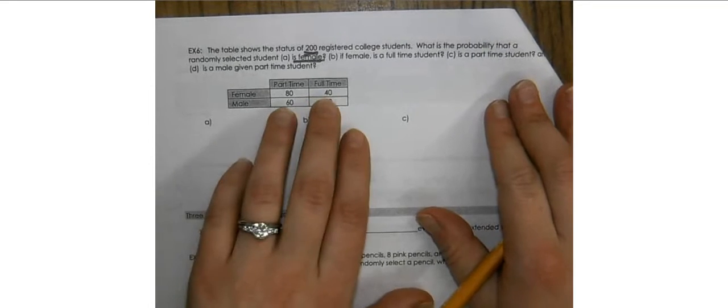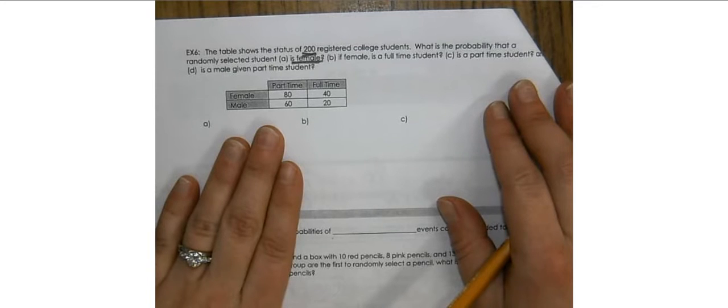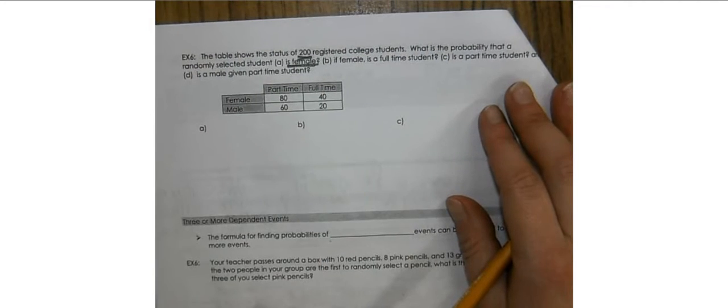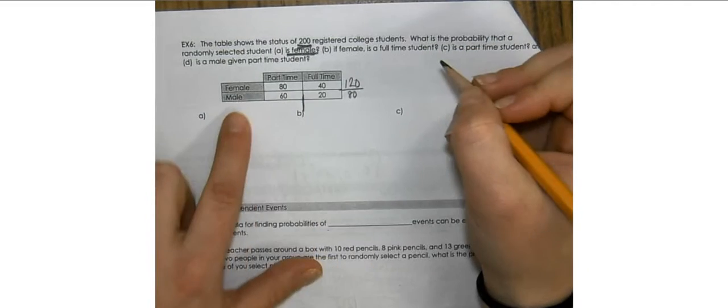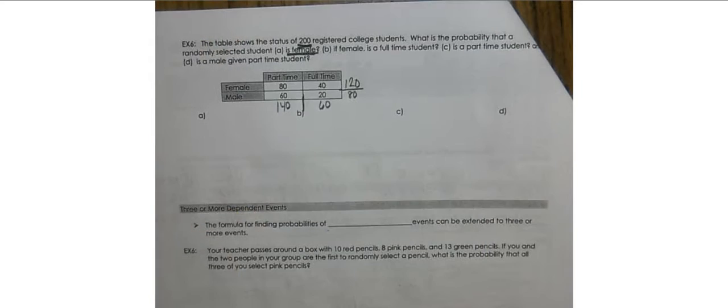So for one strategy that I would recommend is identifying your totals. Let's find the total number of females. Let's find the total number of males, part-time students, full-time students, because that information is going to come in handy. So the number of female students, we simply add going straight across. 80 plus 40 is 120. 60 plus 20 is 80. 80 plus 60, that is 140. 40 plus 20 is 60. So we've identified our totals.